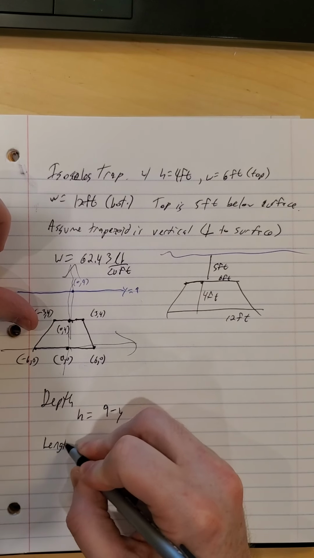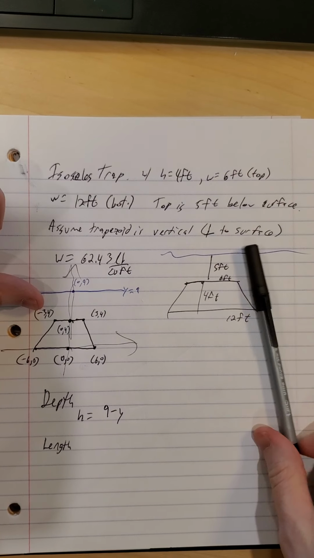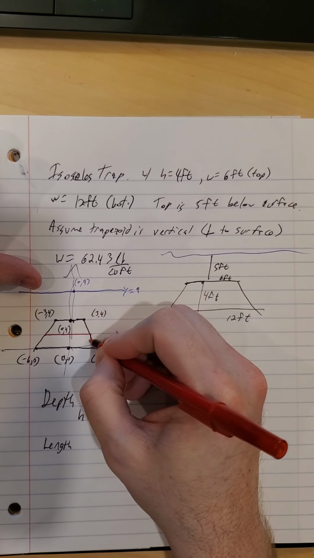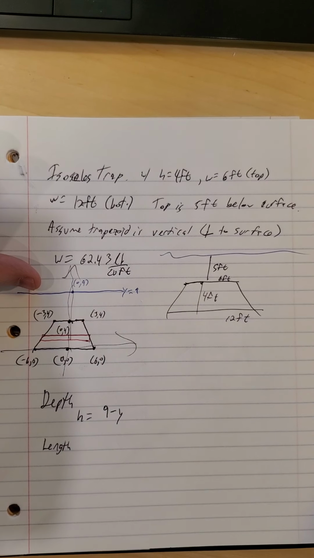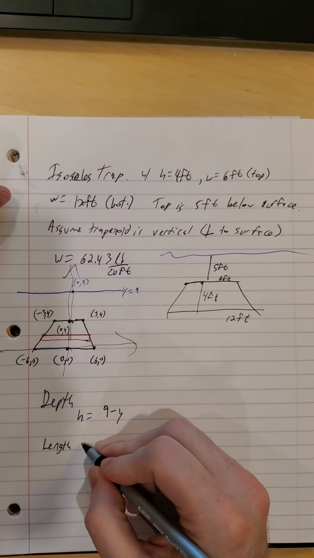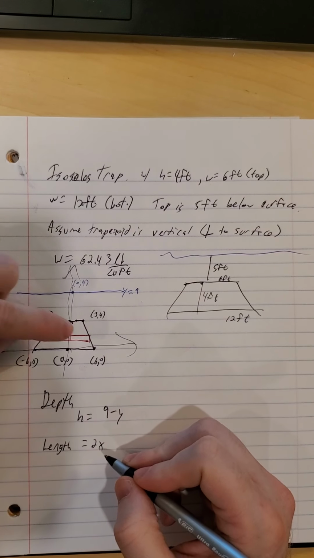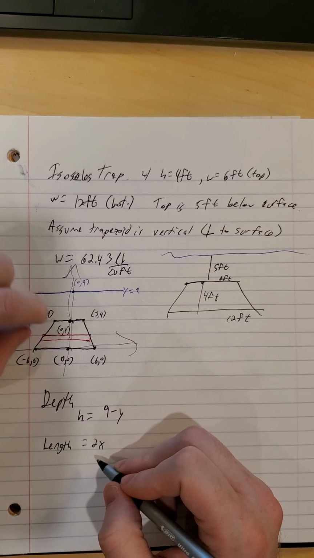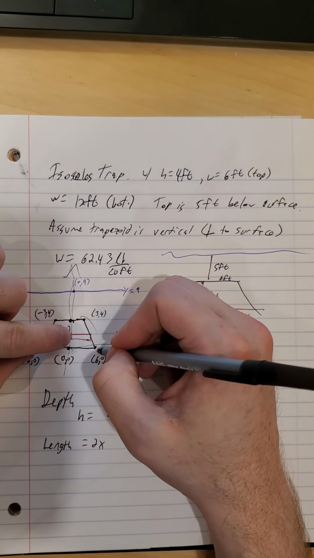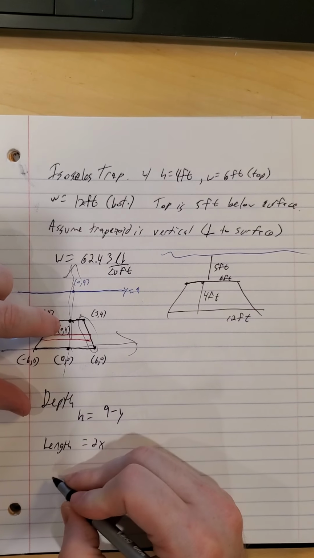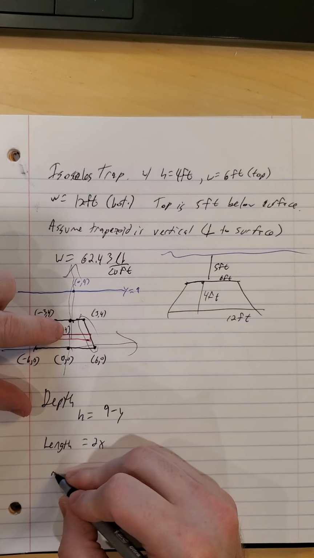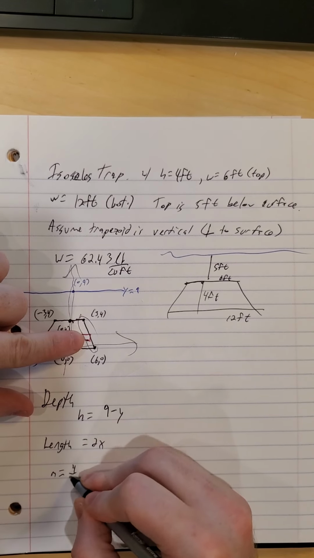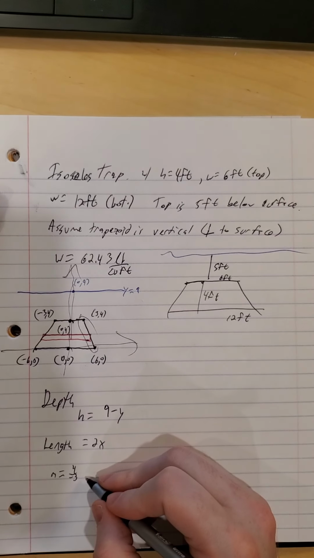So our length, drawing our little rectangle here. Length is 2x, but again with a horizontal, we want that with respect to y. That means I'm going to have to figure out a little info about this line. So our slope of that line, 4 minus 0 is 4, 3 minus 6, negative 3. Slope of negative 4/3.